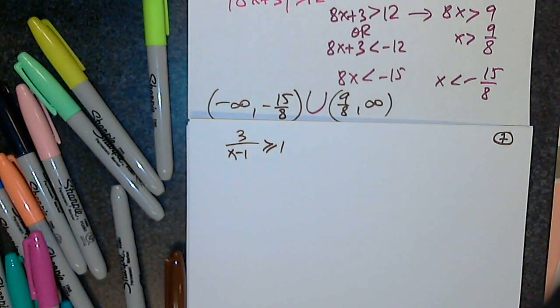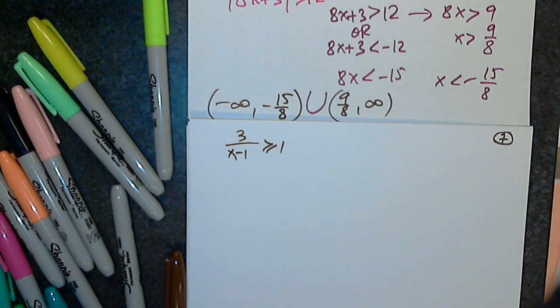Awesome. What I cannot do in this inequality, for sure. One thing I cannot do. True. Multiply both sides by x minus 1. I could never, ever do that. So if you did that, please erase it. So what do I do?